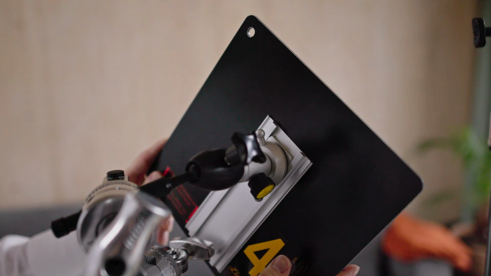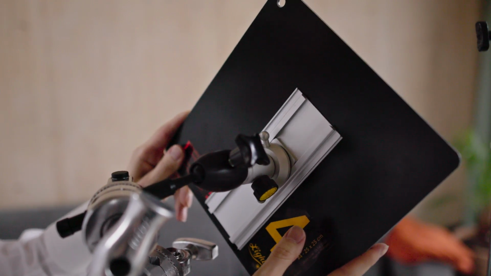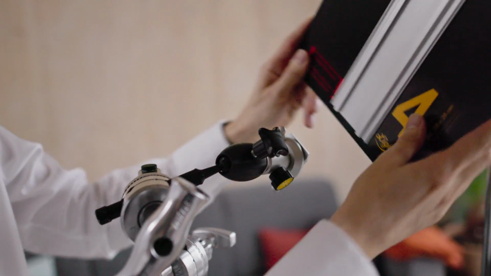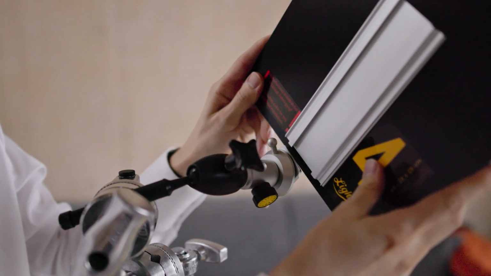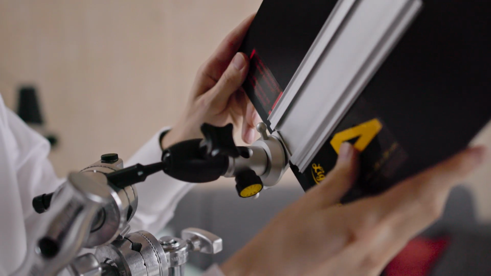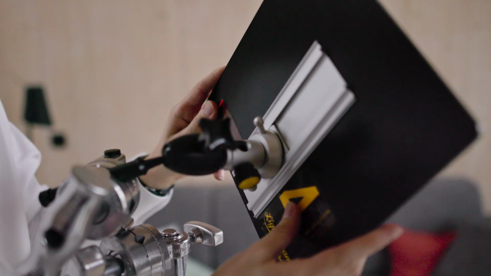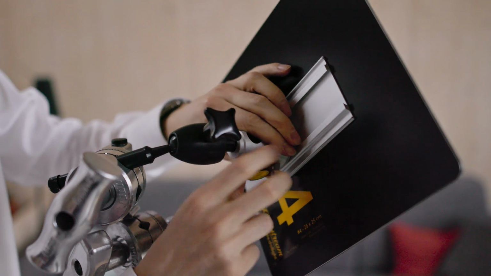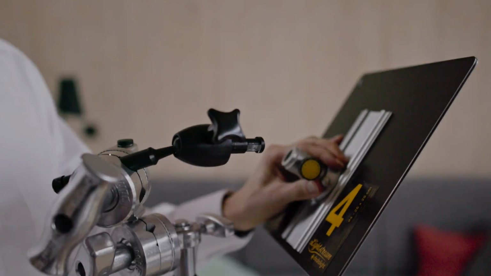You can use that to change the position, so for fine tuning, and you can also completely take it off. Now you can swap it out for a different reflector, but what you can also do is simply keep the clamp mounted and take the whole thing off.